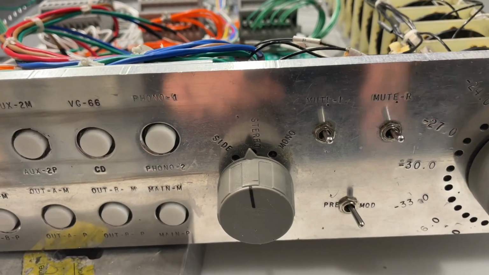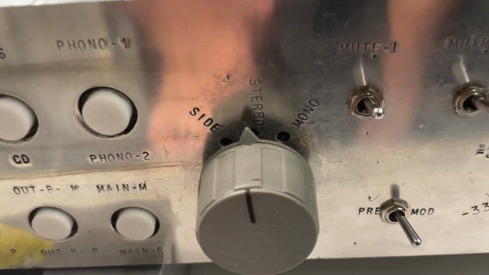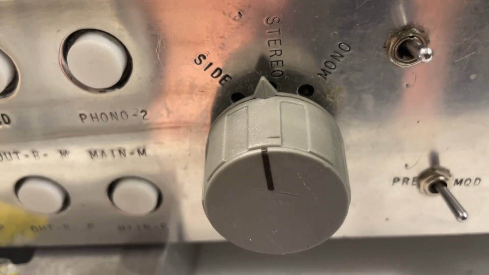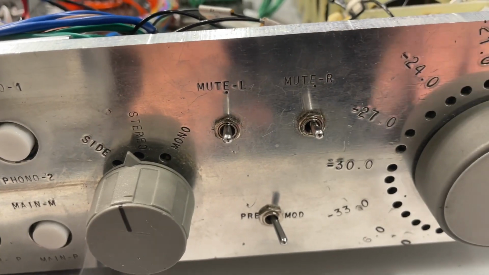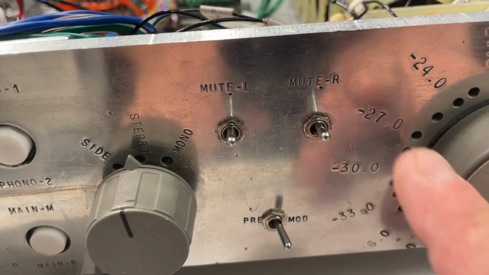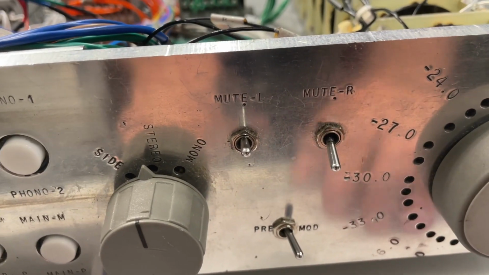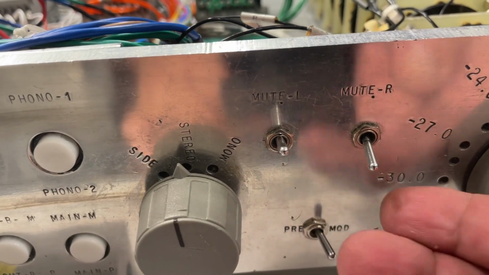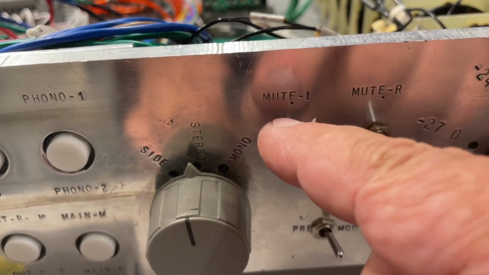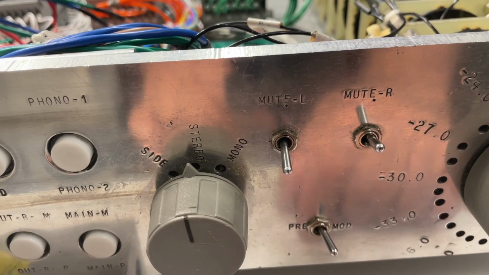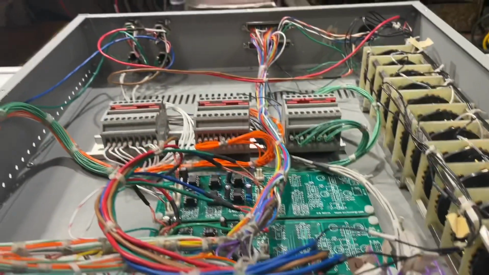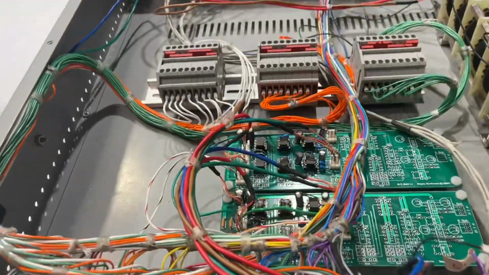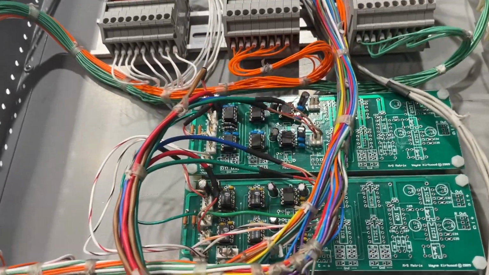The other features available in the monitor controller are mono and difference. Mono can be left channel to both speakers, right channel to both speakers, or mono sum. You can also listen to the difference signal. This is the only active part of the monitor system. It is achieved with a mid-side board from KA Electronics.